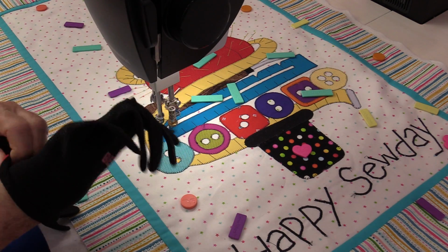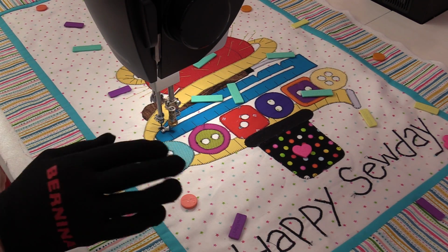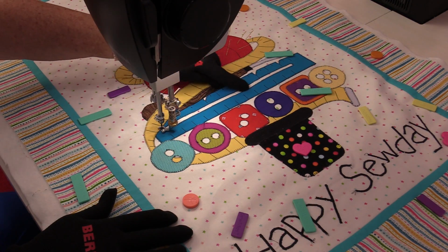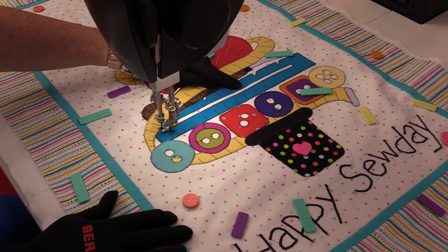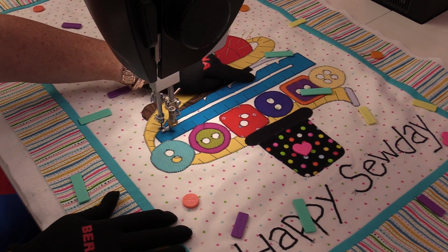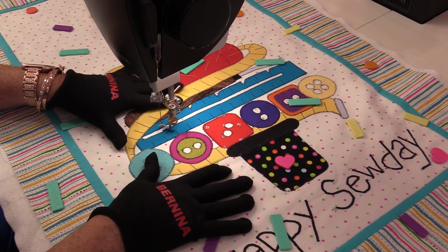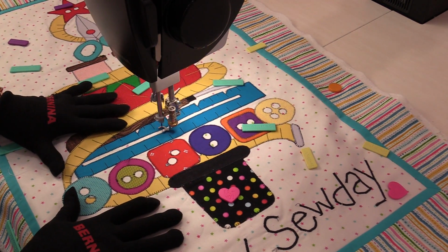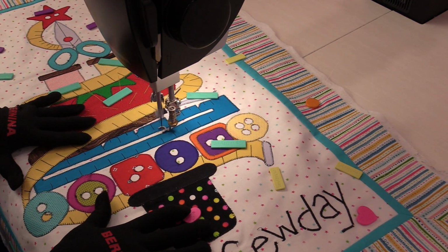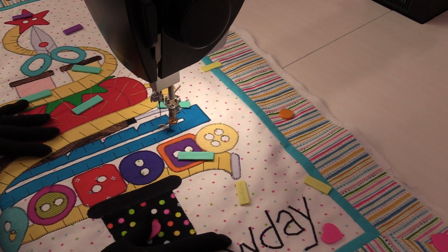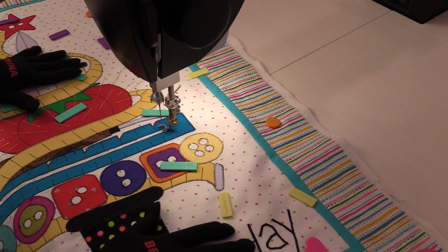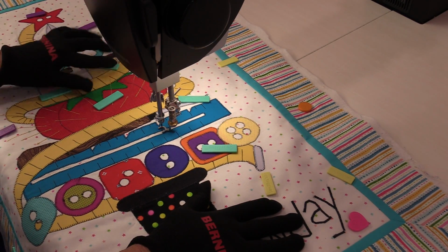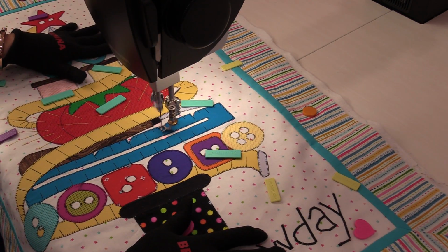I do like to wear gloves, but of course the quilting is all up to you. I can move those Sew Tights and just do a little bit until I finish this area. Then I'm going to come up to that one stitch. And I can stitch right up.